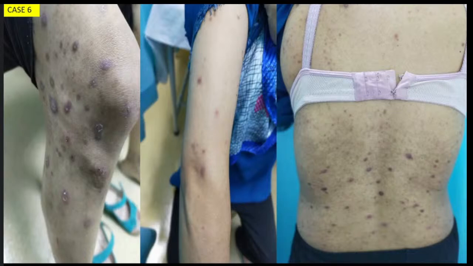Intrahepatic cholestasis can also cause preterm birth and stillbirth. Yeah, so that's more dangerous. So when do you suspect a patient to have intrahepatic cholestasis of pregnancy?